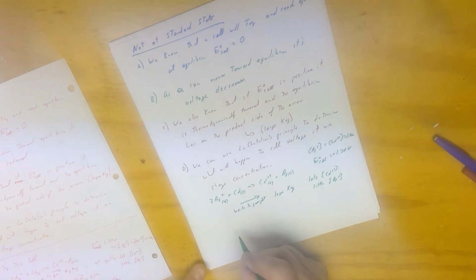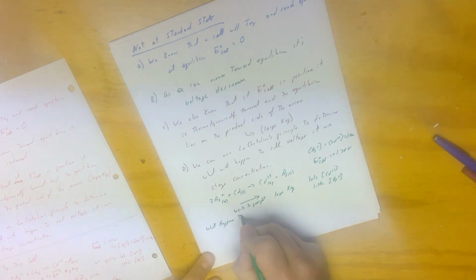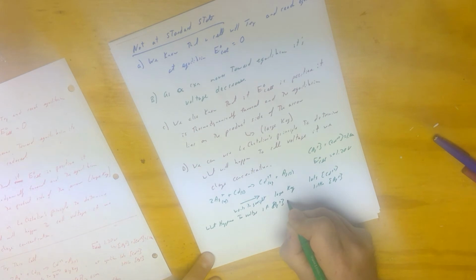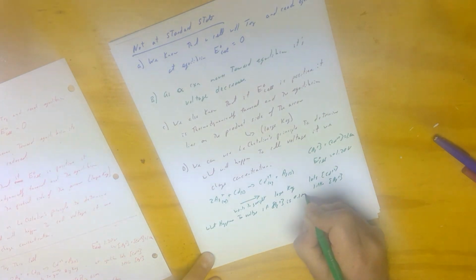Well, what happens to this reaction, what happens to the voltage, if the concentration of Ag+ is 0.1 molar?